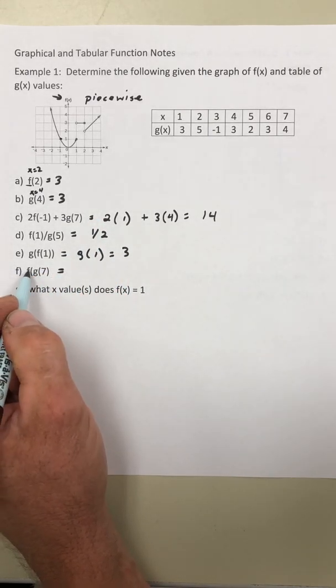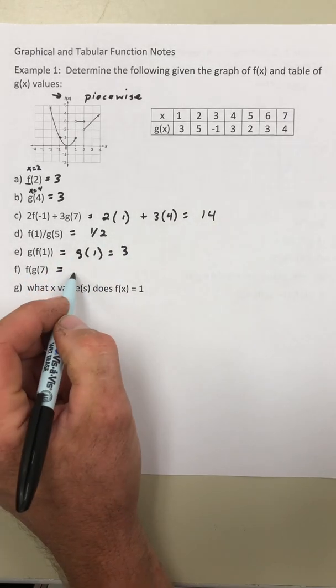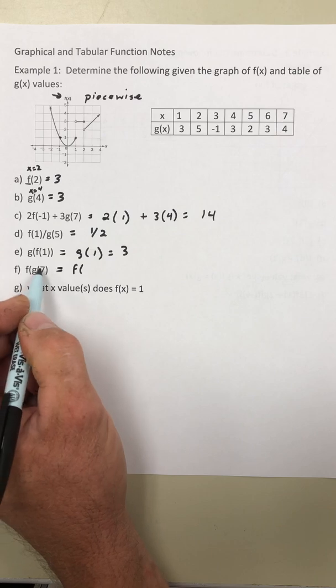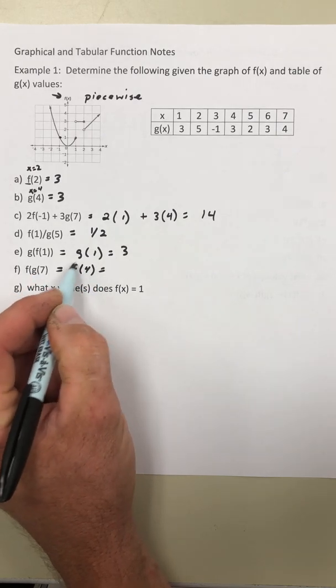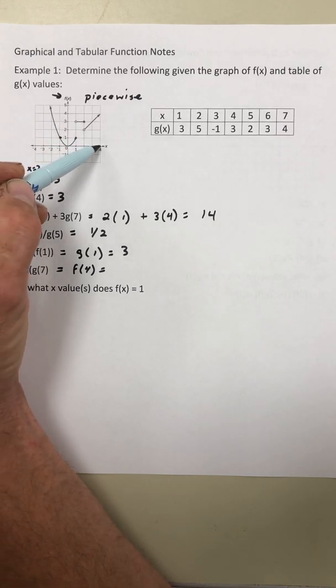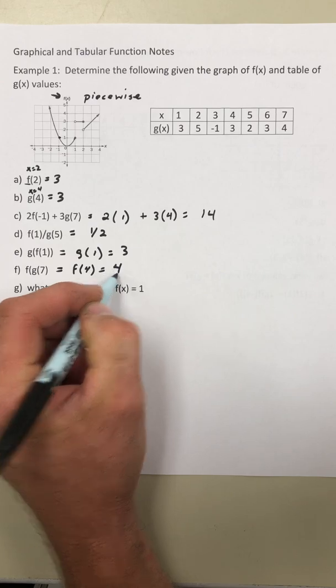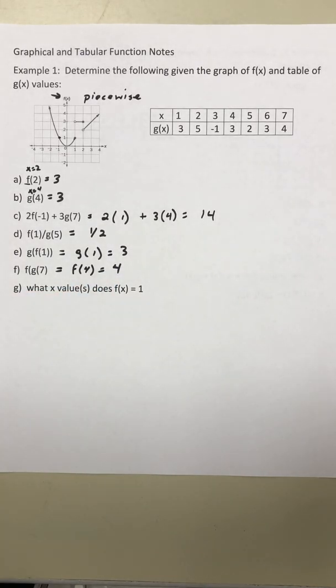In part F, we're looking for f of g of 7. So g of 7 is 4. So we're going to replace that g of 7 with 4. So now we're looking for just f of 4. Now we go to the f function. 4, we come up. Looks like it's going to touch that point there. So we have 4. In part G, it asks us what values does f of x equal 1.